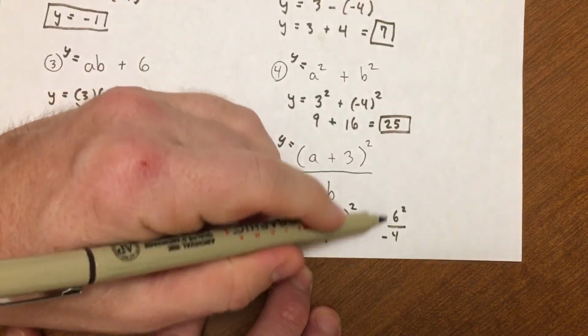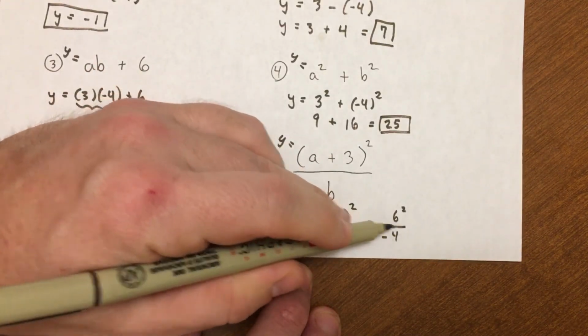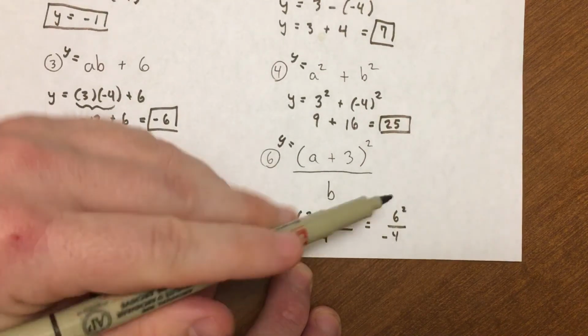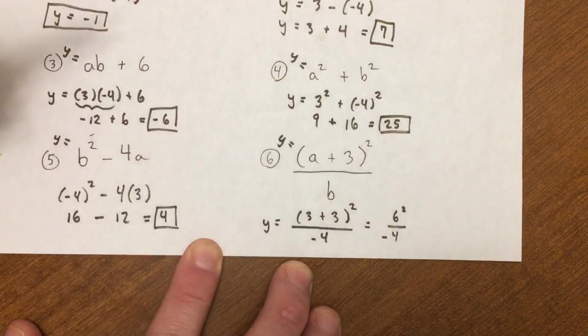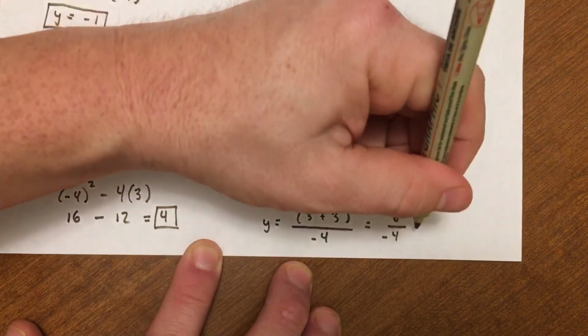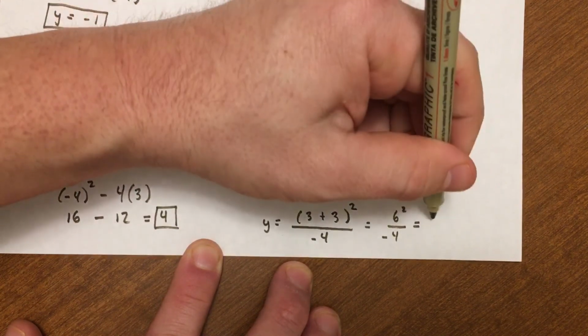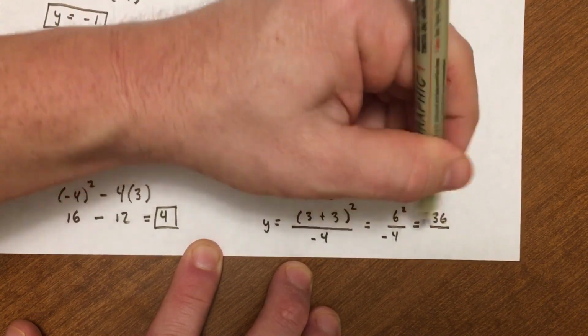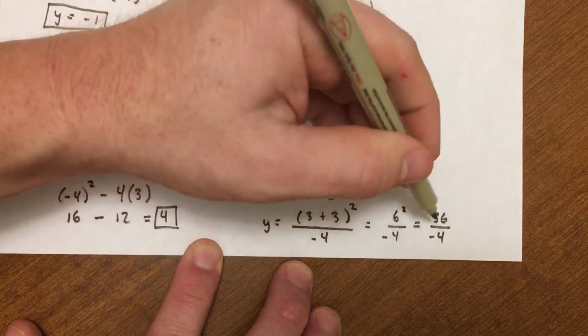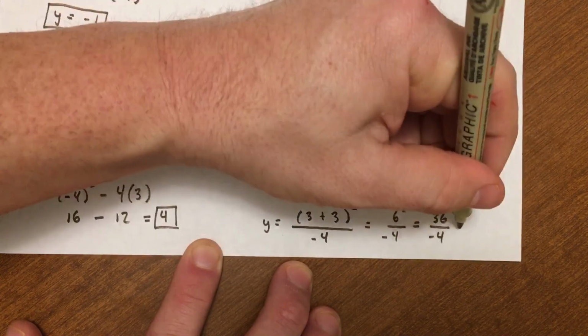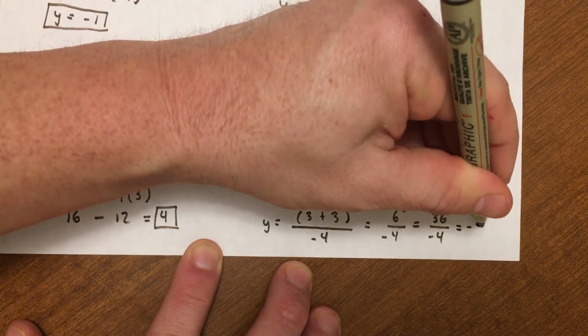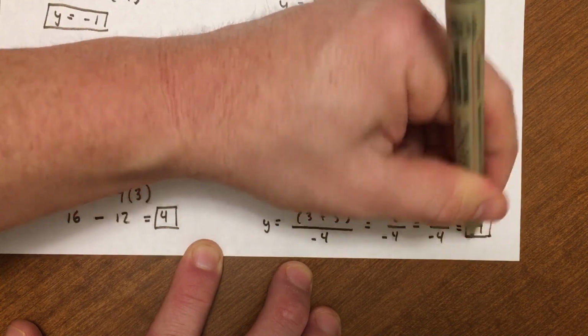Now remember, the fraction bar means a division operation, but before we divide, we need to take care of the exponent. 6 squared is the same thing as 6 times 6, which is 36 over negative 4. 36 divided by negative 4 gives you negative 9.